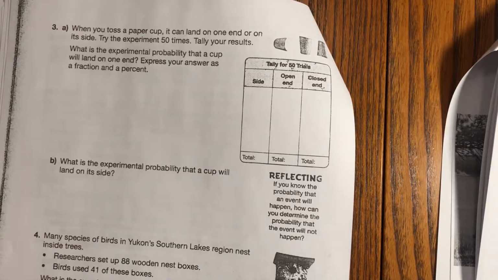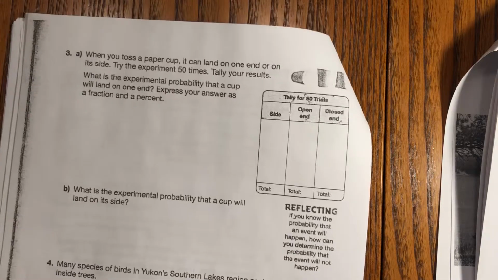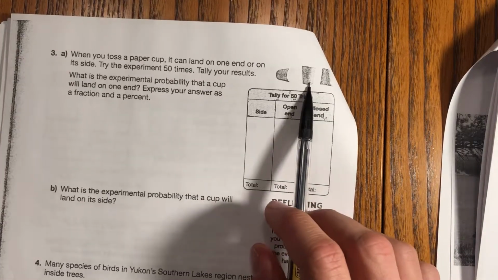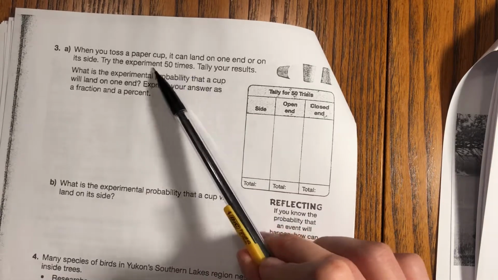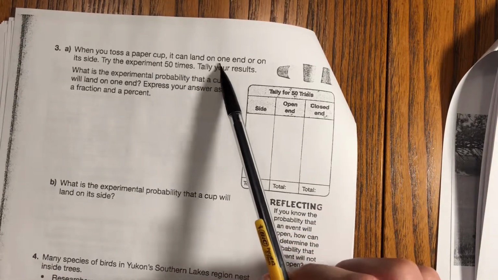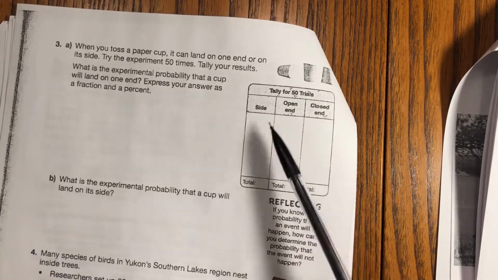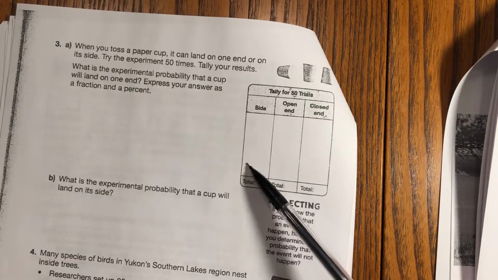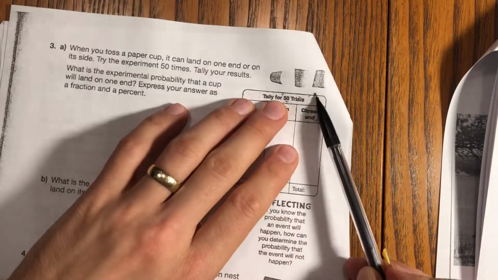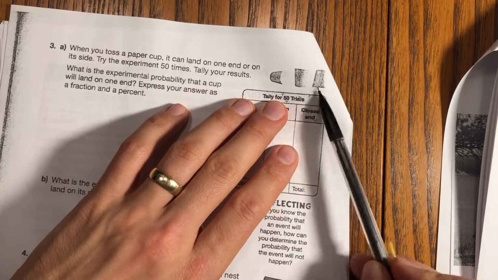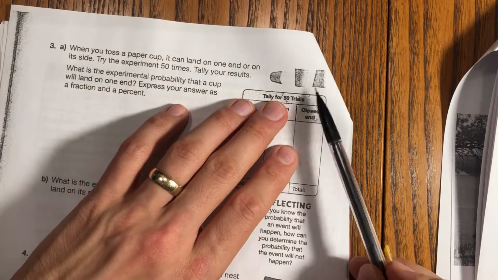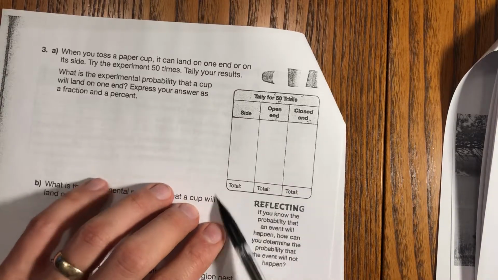Moving on to 3. This one I will let you guys do. It's about flip cup. I know you all have access to flip cups. When you toss a paper cup, or a plastic cup, it can land on one end or on its side. Try the experiment 50 times and tally your results. So just count how many times it lands on the side, on the open end, or on the closed end. Really try to get it flipped up, because I've gotten some cool results seeing if I can land it. And then tally them up and write them in here.